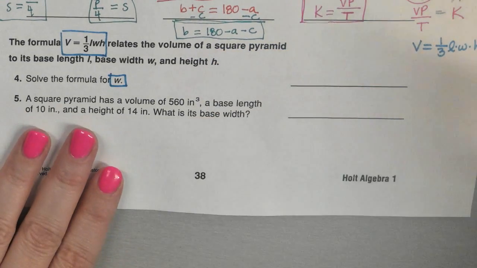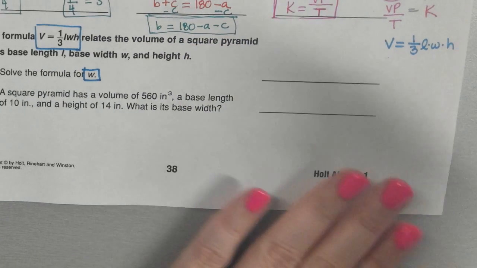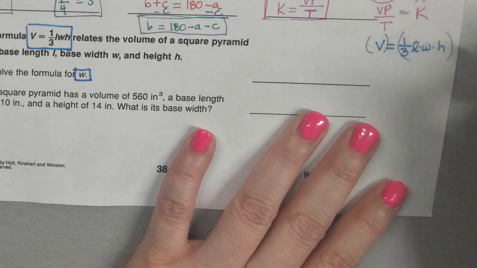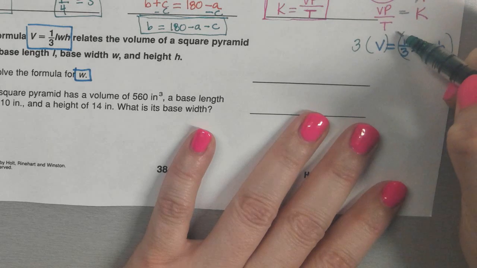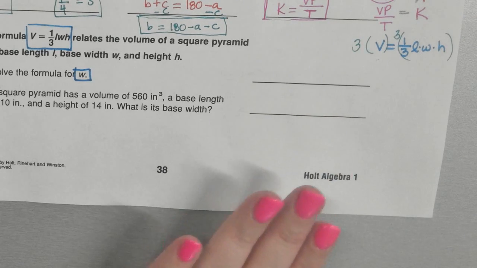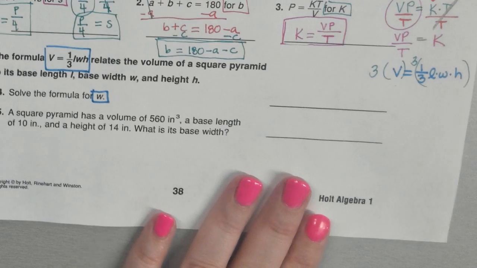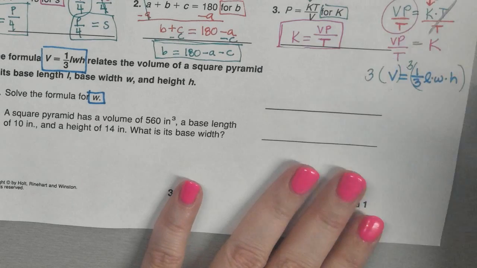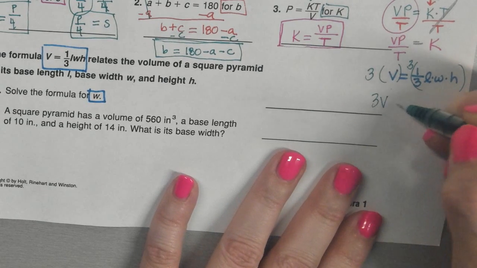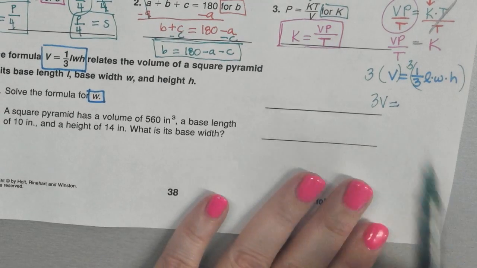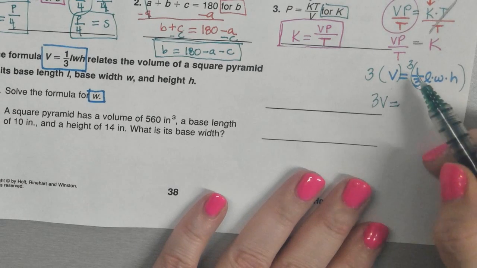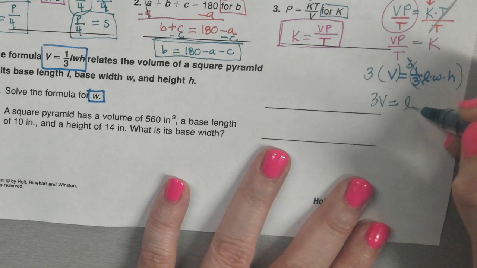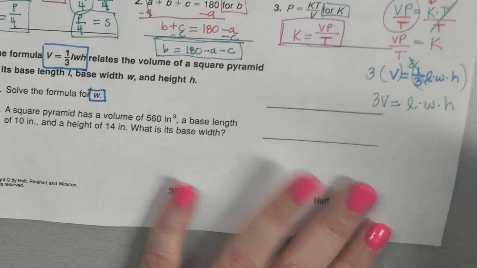Okay, so just like we did for that one, for this, what we're going to do is put each side in parentheses, and we're going to multiply by 3. This is one of the harder ones that we're doing, and then we'll take it back down a notch. So 3 times v is 3v. You guys told me that 3 times 1/3 was what? 1. So if it's 1, this is just L times W times H.